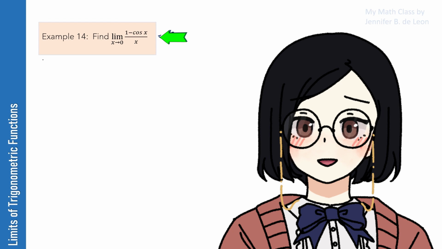If we use direct substitution, just like the limit of sine x over x as x approaches 0, we will arrive at an indeterminate form. In this case, let's evaluate the limit using a table of values.